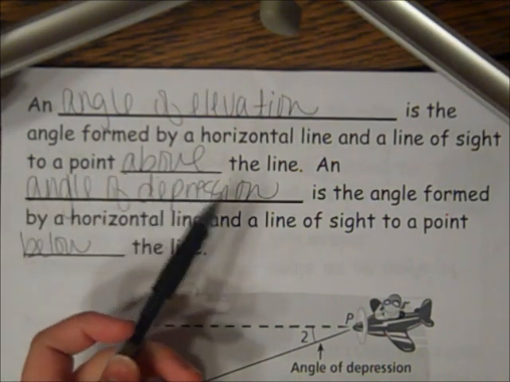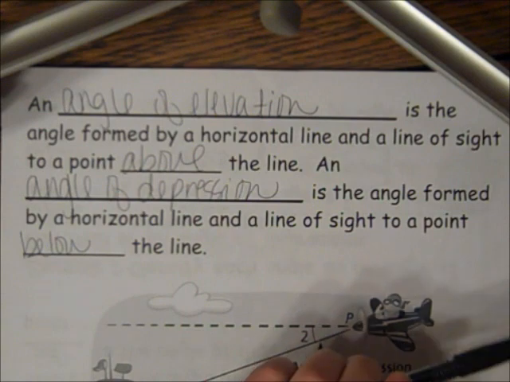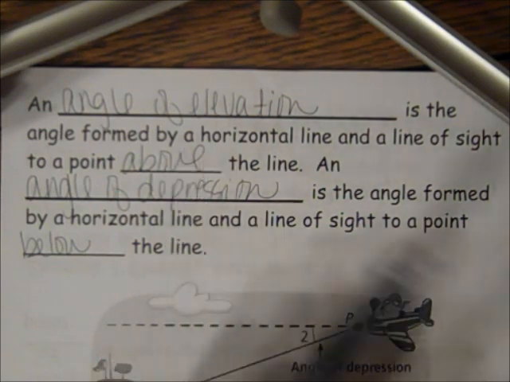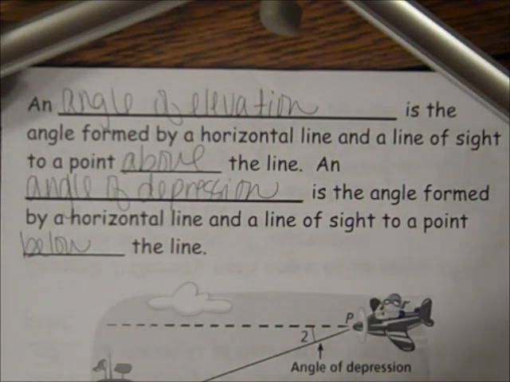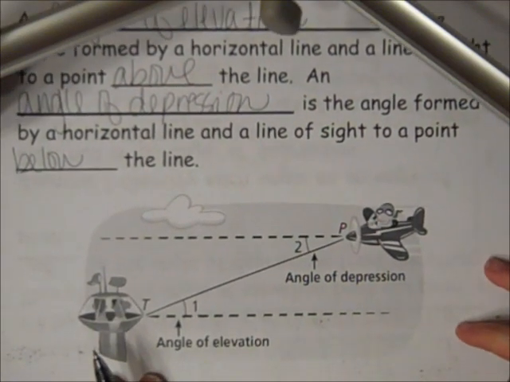So an angle of elevation is the angle formed by a horizontal line and a line of sight to a point above the line. And an angle of depression is an angle formed by a horizontal line and a line of sight to a point below the line. So that doesn't make sense too much, but let's look at this picture.